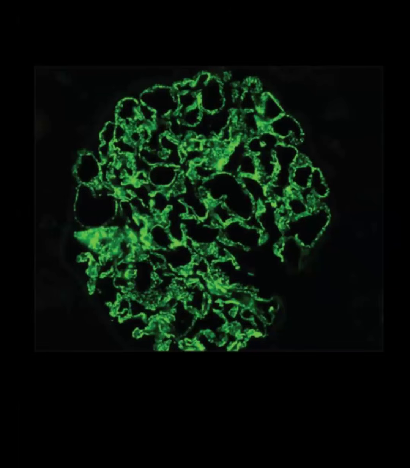Sir, can you tell me what are the type of deposits in membranous nephropathy? Yes, Muhammad brother. These are granular depositions. They can be present with post-infectious glomerulonephritis. In post-infectious glomerulonephritis, there are usually subepithelial humps as well as a starry-sky appearance.